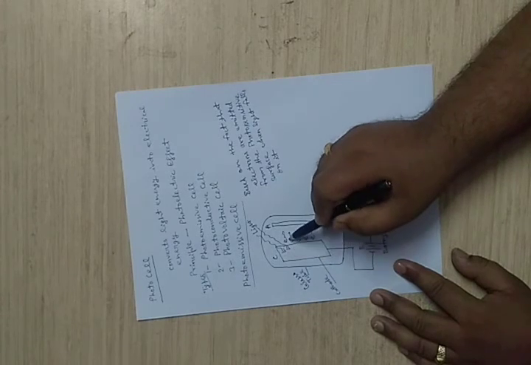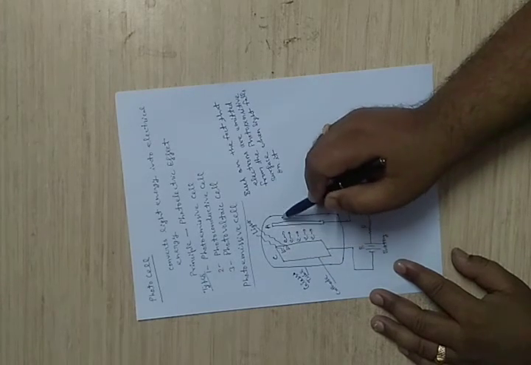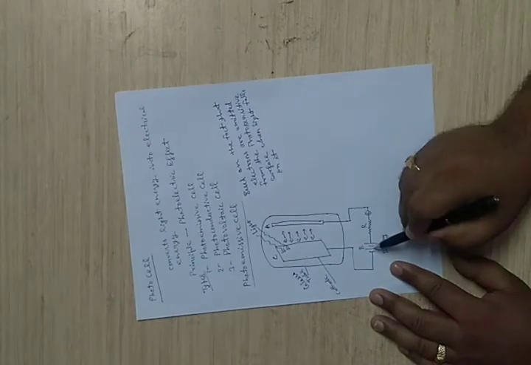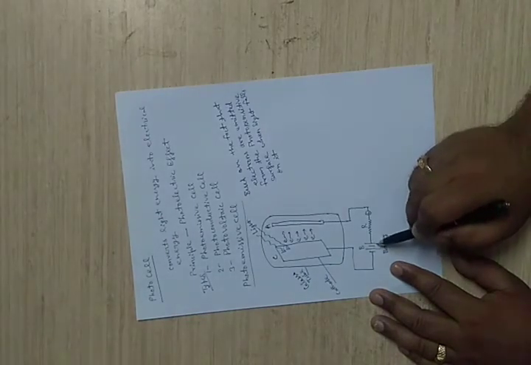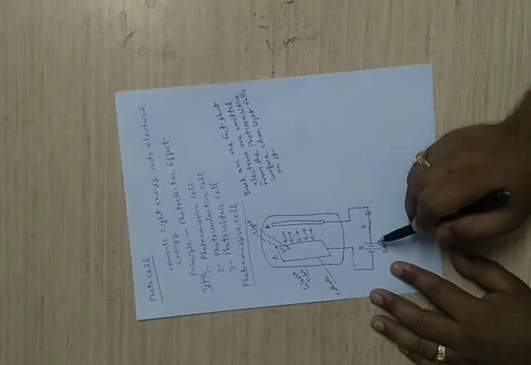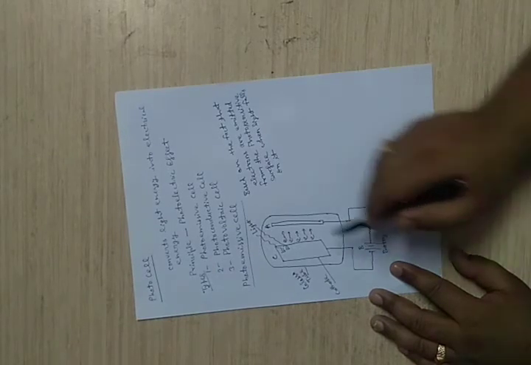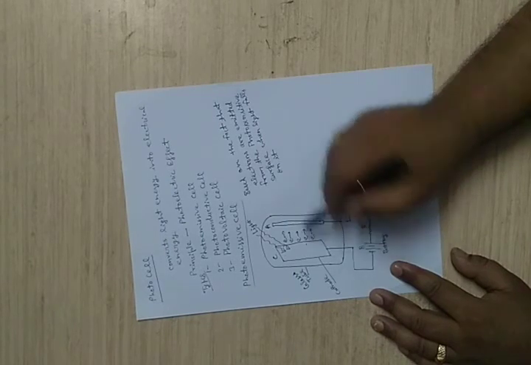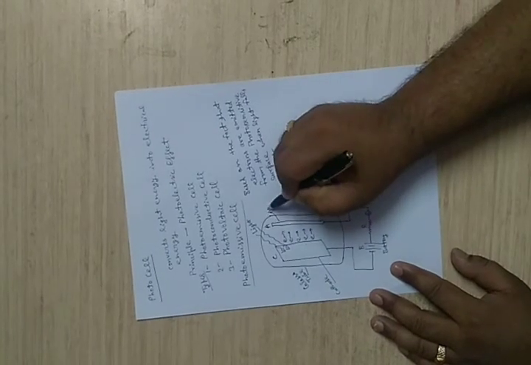Those electrons can move towards the anode, and when these electrons are emitted, there is a battery provided. This battery provides a positive potential difference to the anode with respect to the cathode. This is the anode.